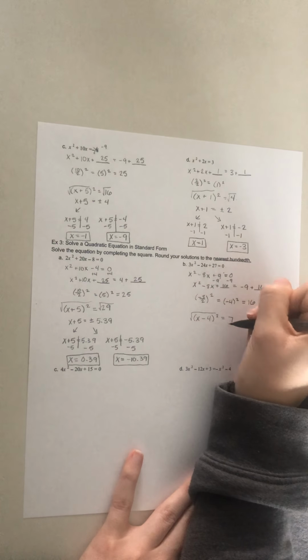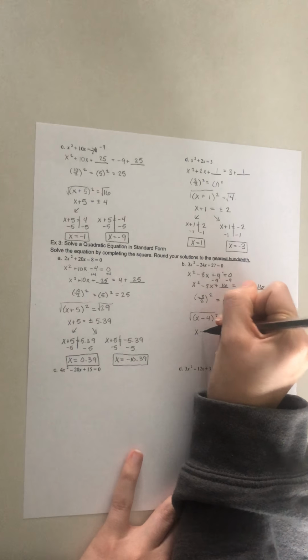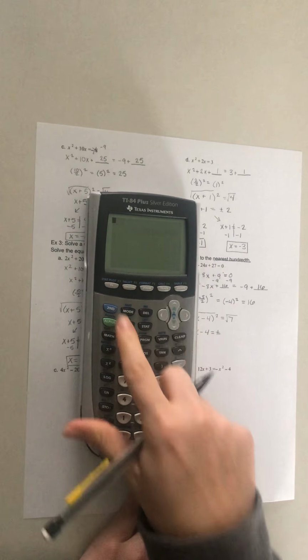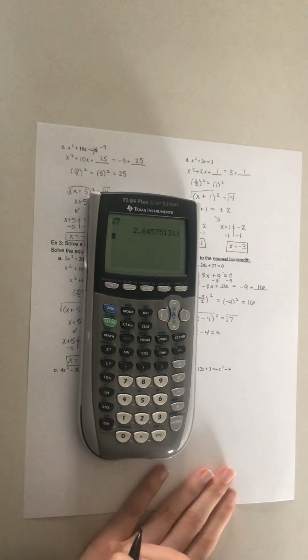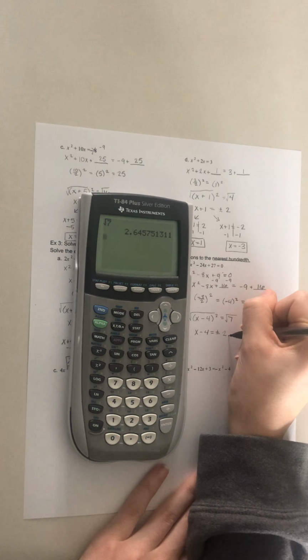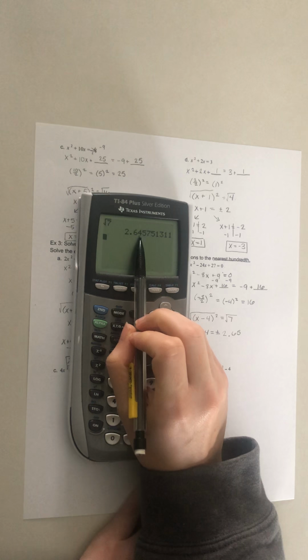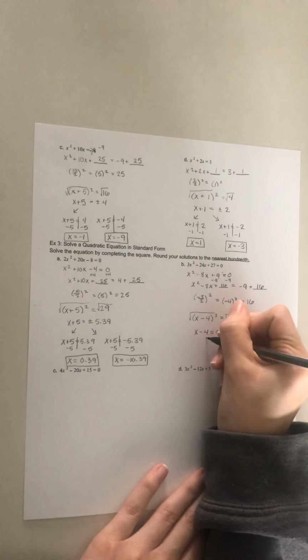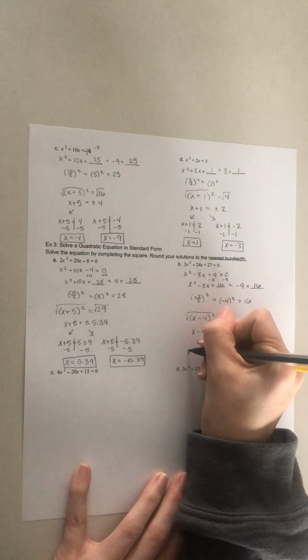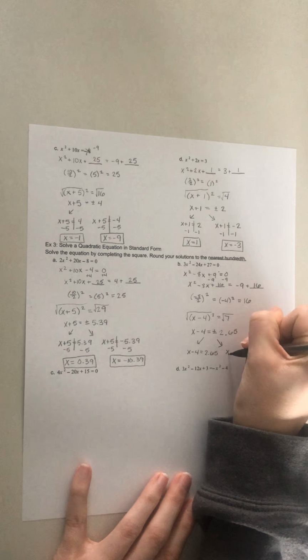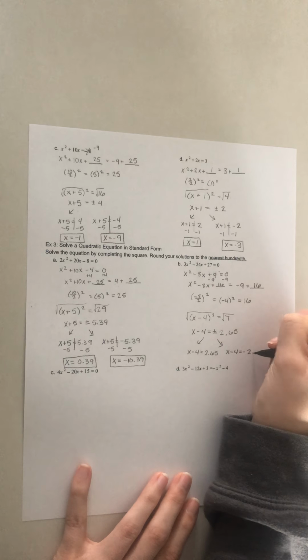Okay, take the square root to both sides. So I'd have x minus 4 equaling a plus or a minus the square root of 7, which is 2.65. So since this is a 5, it's going to round this one up. So it'd be 0.65. Split it into two different equations. So I'm going to have x minus 4 equaling 2.65, and x minus 4 equaling a negative 2.65.